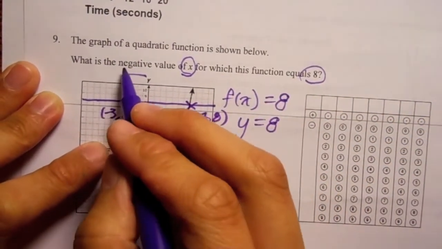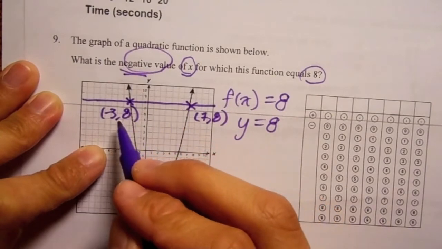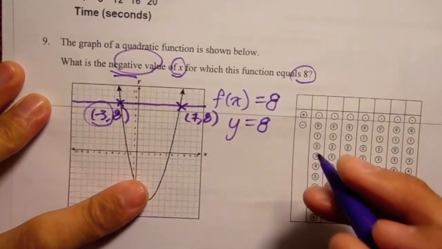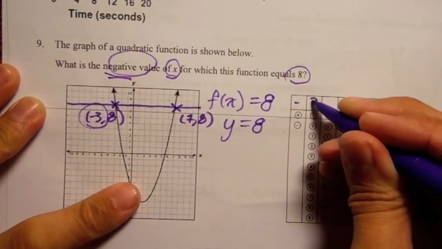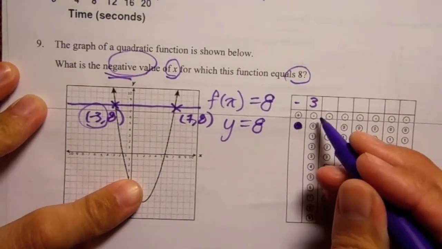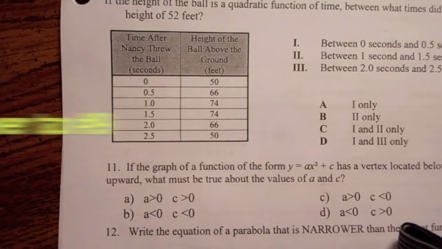But the question is asking what is the negative value? Well, my negative value would be negative 3. So you just say negative 3. I'm going to bubble in the negative and then bubble in the 3.